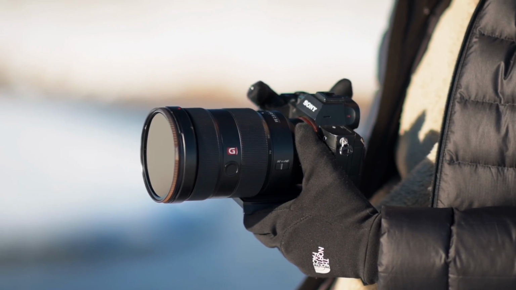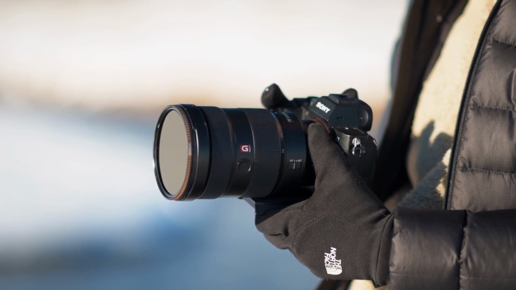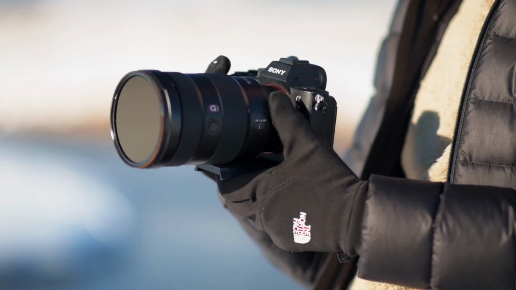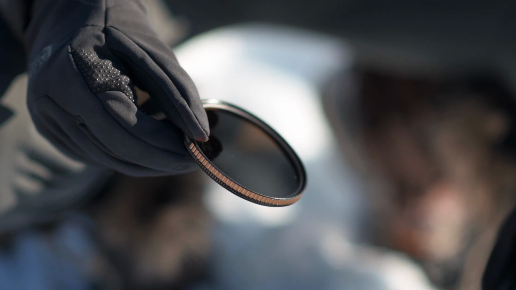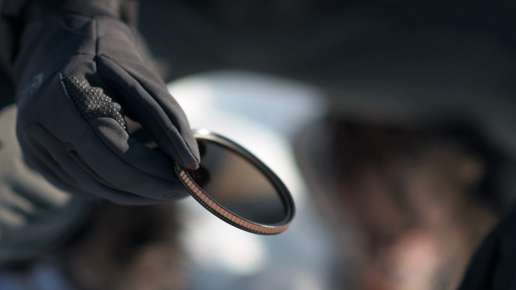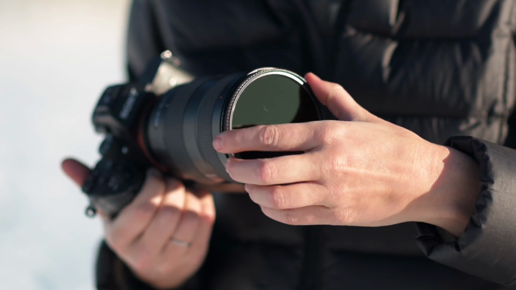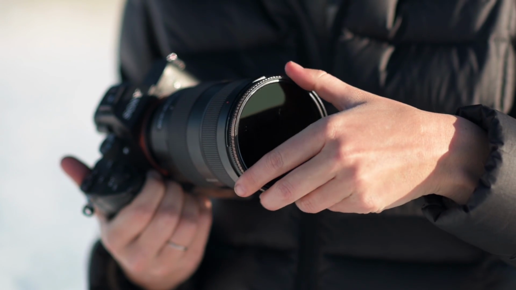So I always leave it on and just make either a 1-stop aperture change or a 1-stop ISO change, because the 1-stop aperture change isn't gonna really make a big difference in depth of field until you start to push it 2 or 3 stops closed down. And with the ISO, pretty much any modern day DSLR or mirrorless camera is going to be able to handle an additional 1 or 2 stops of ISO.